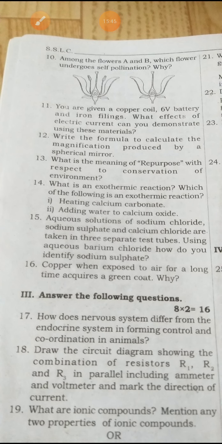So next, you know that it is 8 questions of 2 marks each, so total 16 marks. The first question says: how does the nervous system differ from the endocrine system in forming the control and coordination in animals? This question is from biology.